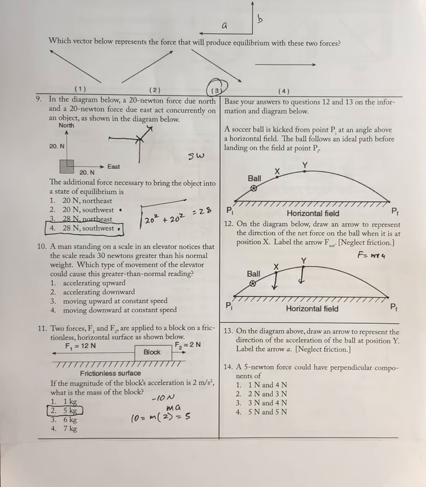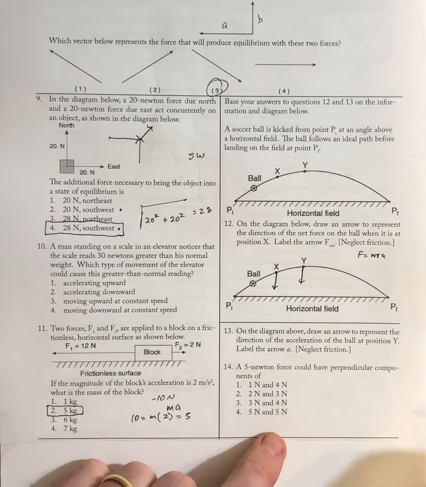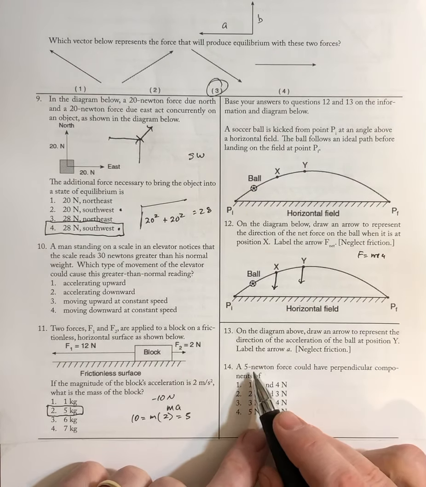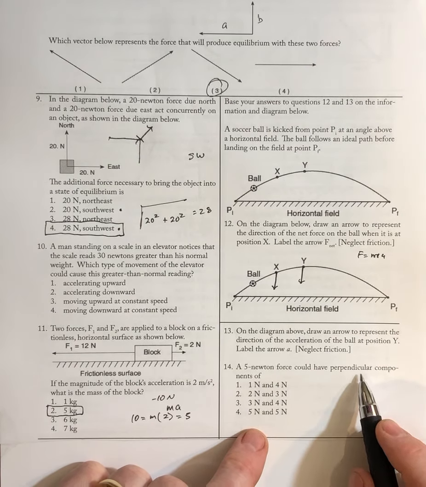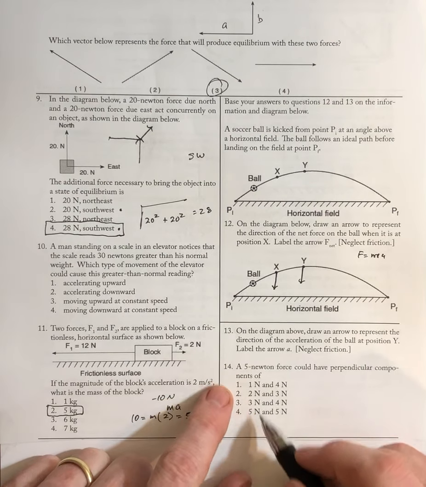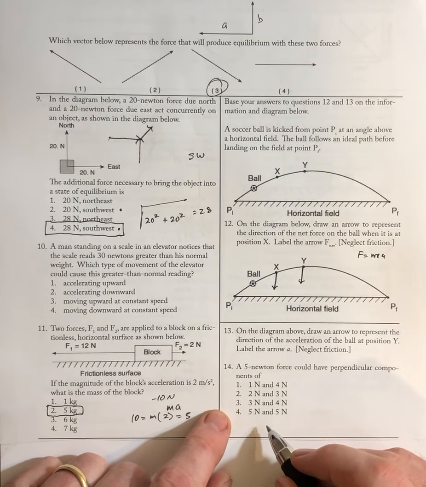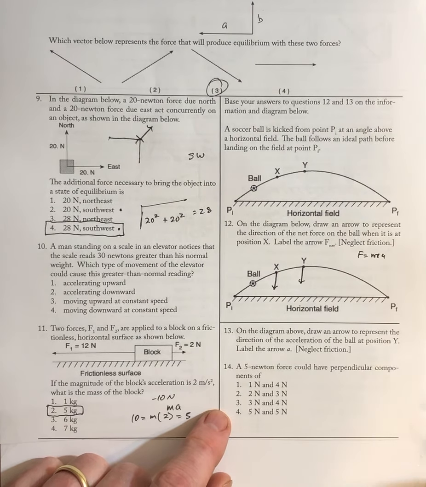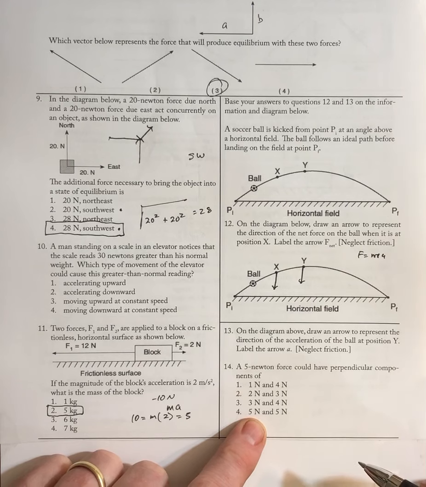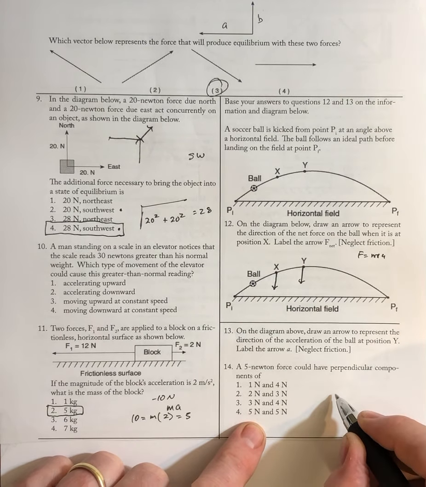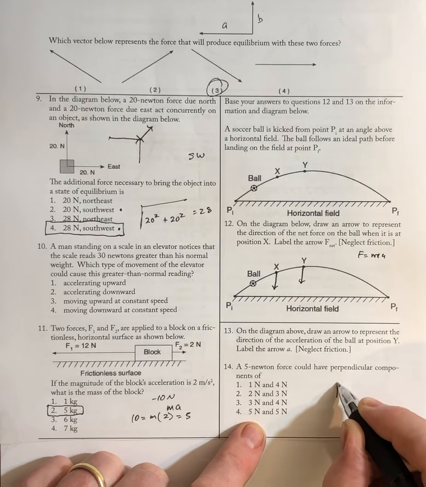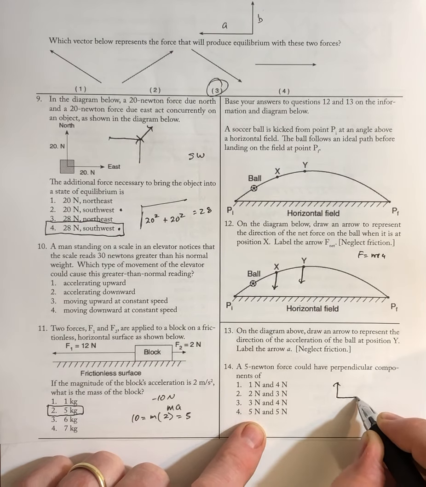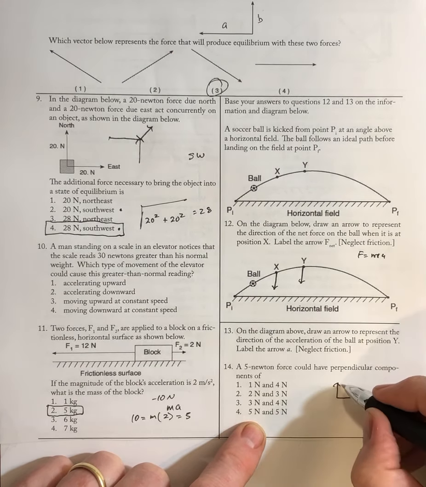Now, I'm going to do this last one because it's just a little tiny bit weird. So when we're looking at these, we're saying, okay, a 5 Newton force could have perpendicular components of, and we're trying to figure out which of these would work for a 5 Newton force. So let's see, I would have to have something going in this direction, and something going in this direction, which would give me something here that equals 5.